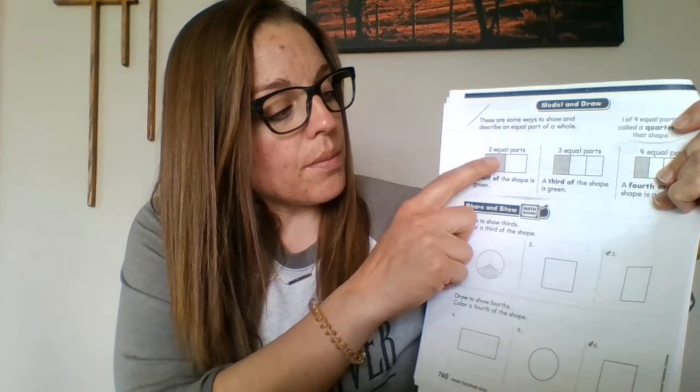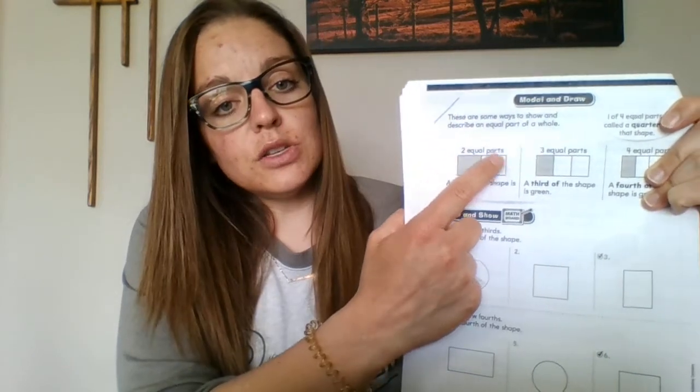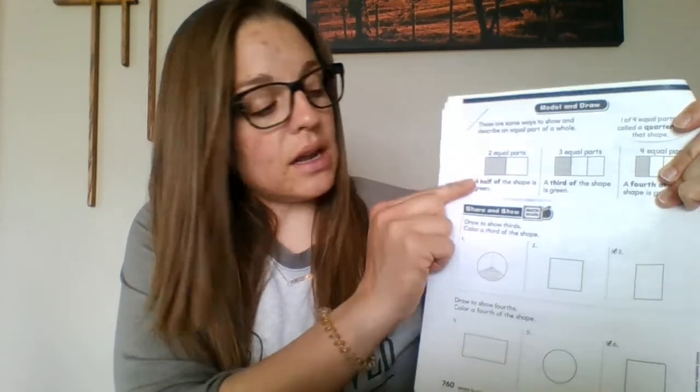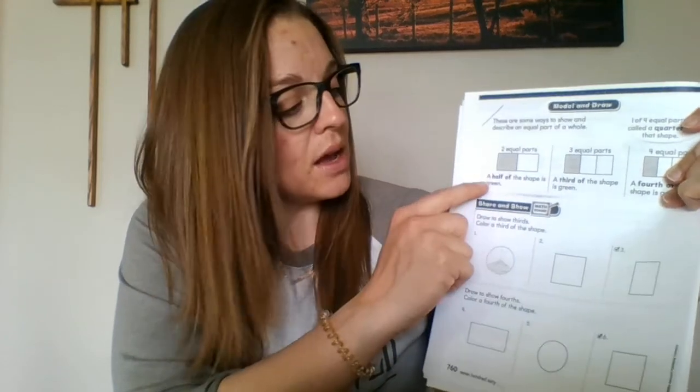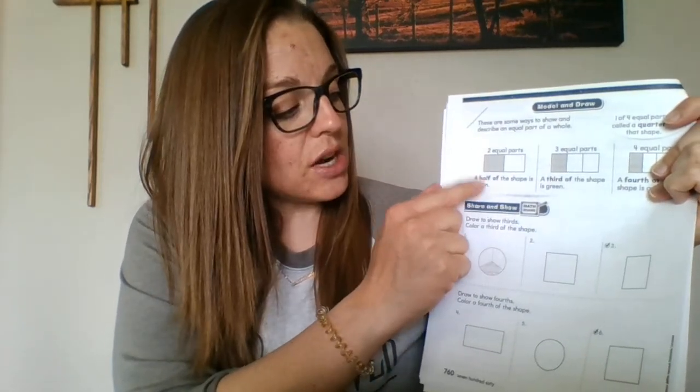So because one out of the two equal parts is shaded in, we would say a half of the shape is shaded. It says green because it was in color, but a half of the shape is shaded.